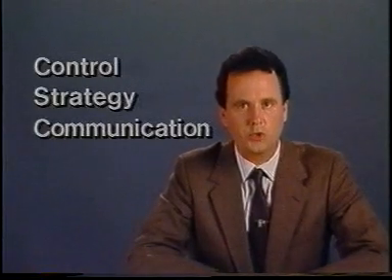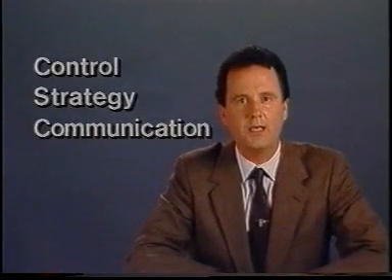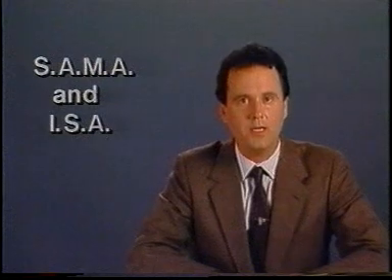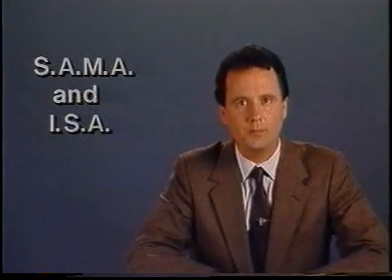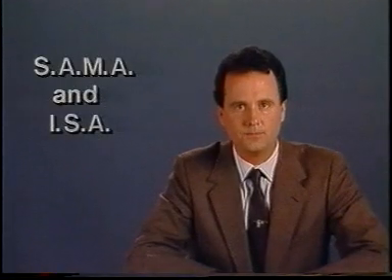As technology has advanced and the use of microprocessors has become more widespread, the job of communicating control strategy has become more functionally oriented. The use of ISA symbology alone limited the ability of engineers to communicate accurately through diagrams. To solve this problem, the symbology of the Scientific Apparatus Makers Association has been combined with ISA symbology to provide a more comprehensive diagramming system.